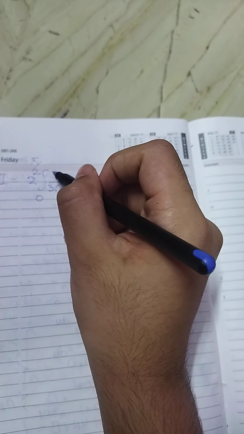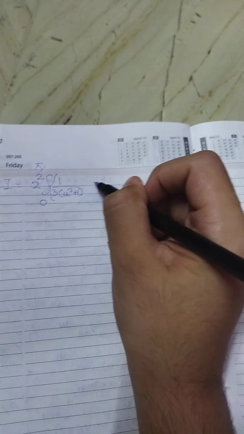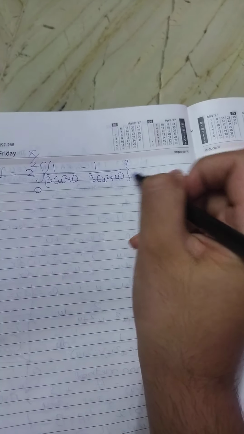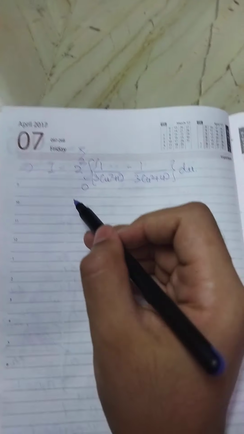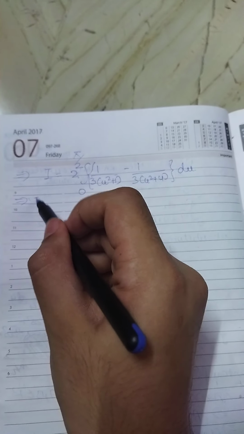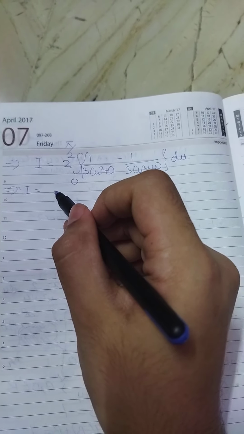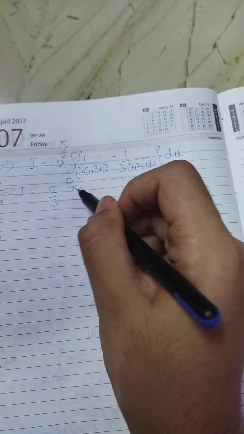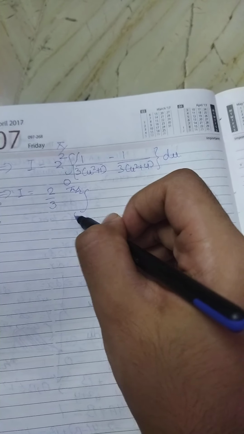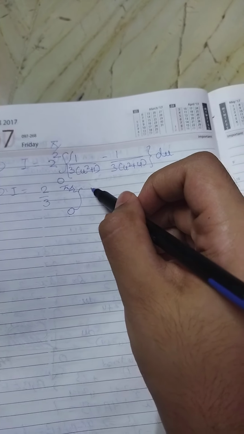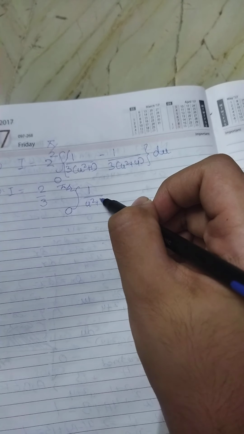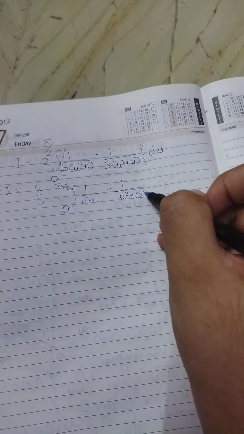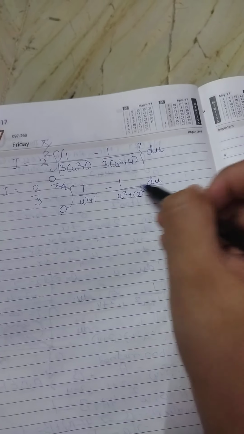So now this integral seems pretty simple. It is equal to 2 by 3, the constant term, times the integral from 0 to pi by 2 of 1 by (u square plus 1) minus 1 by (u square plus 2 square) du.